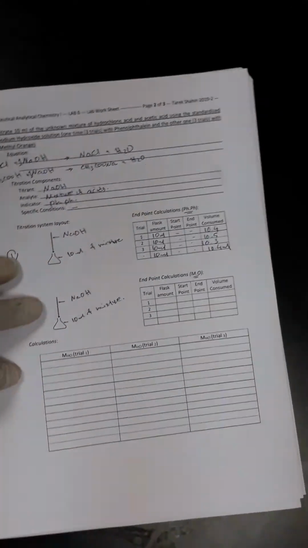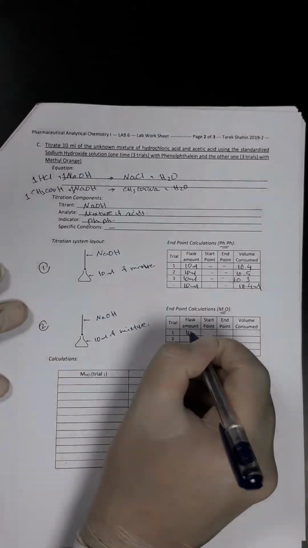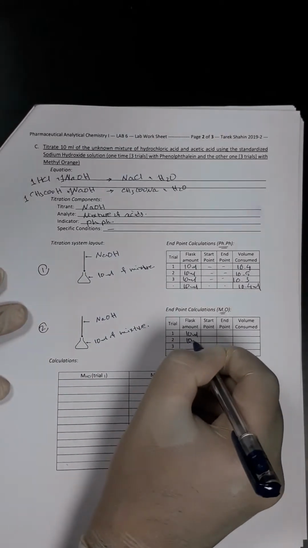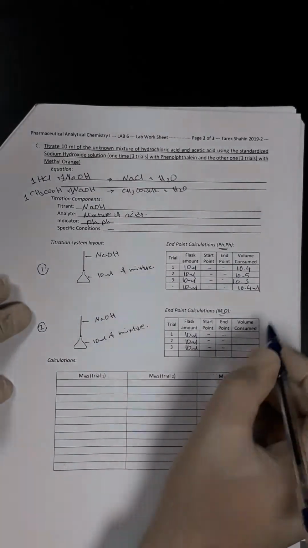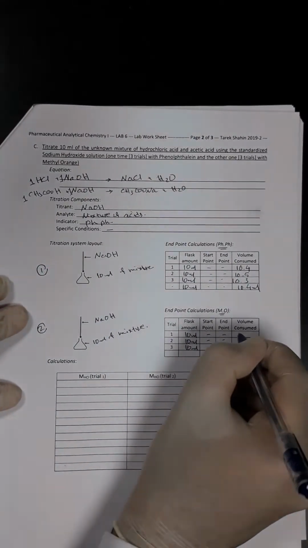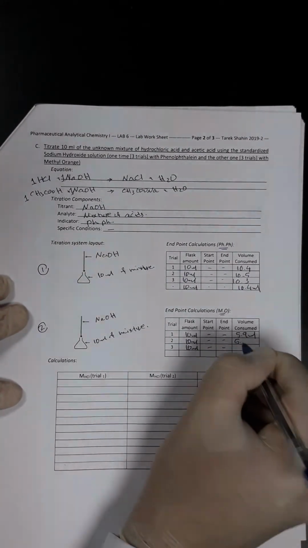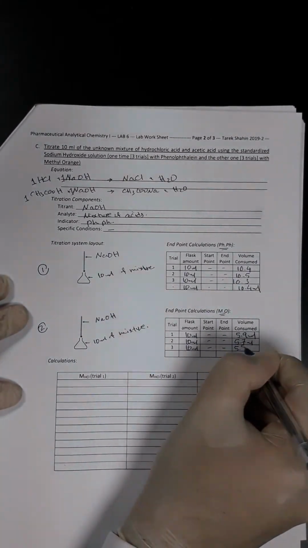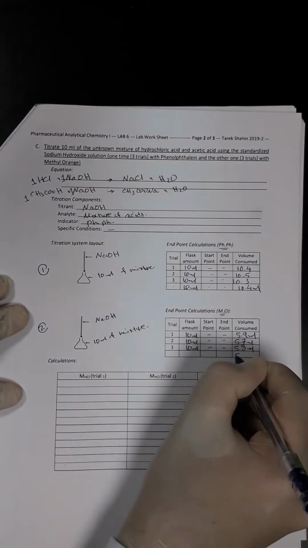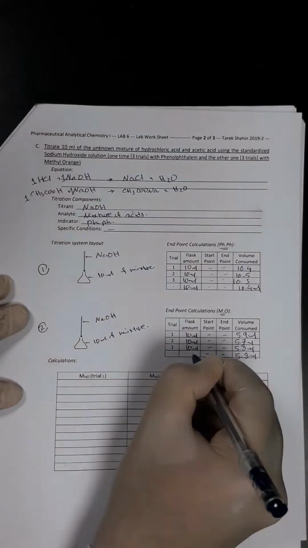For the methyl orange, I'm sorry, I have to tilt the paper. Once again it was 10 milliliters and 10 milliliters and 10 milliliters. The volume consumed with the methyl orange was 5.9, the second trial was 5.7, and the third trial was 5.8 milliliters, with an average of 5.8 milliliters.